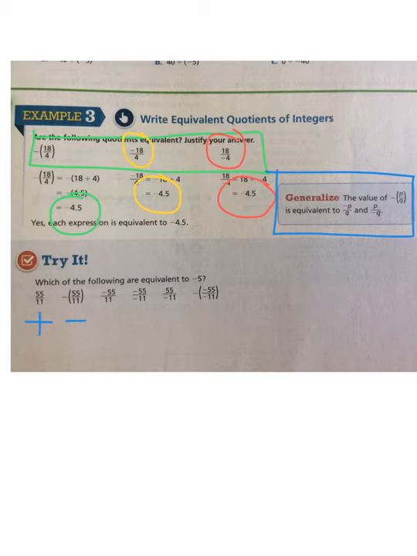Number 3 here, negative divided by a positive, opposite signs, means the value is negative. -55 divided by a negative, same sign, both are negative, means it's going to be positive. Positive divided by a negative, opposite signs, means it is going to be negative.